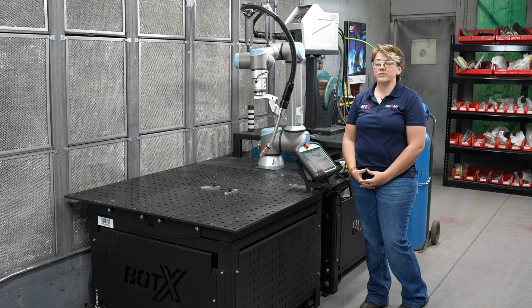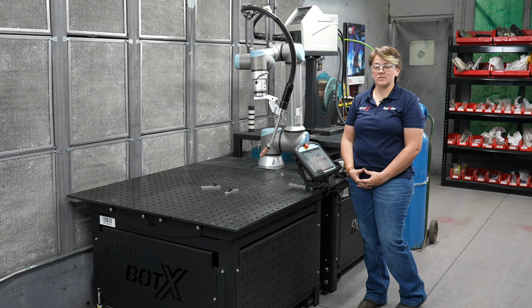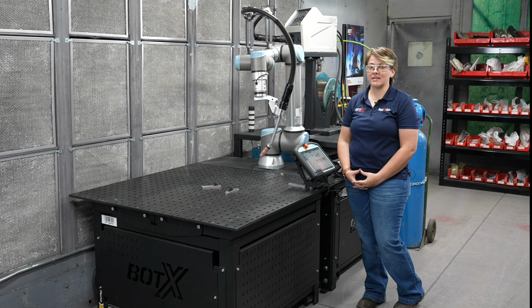And that is how you use the 3-point offset method, also known as copy and paste, on your BotX XSR.